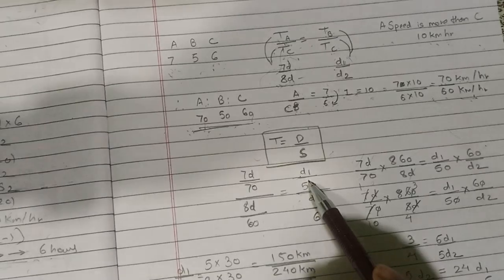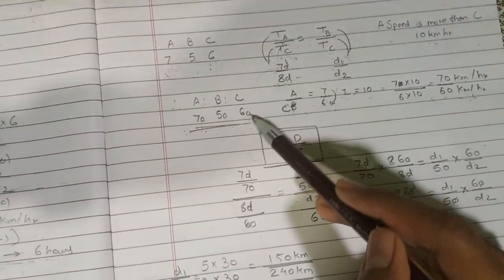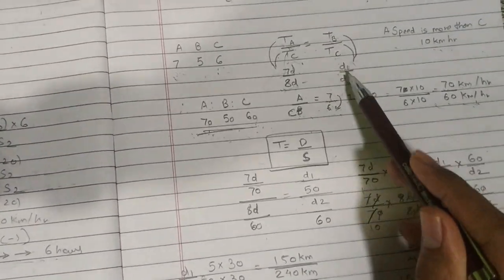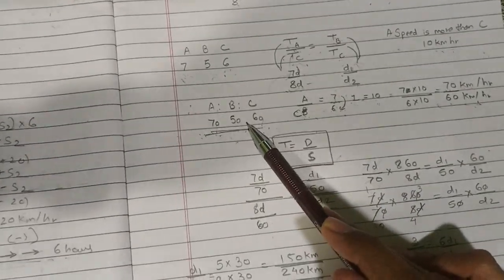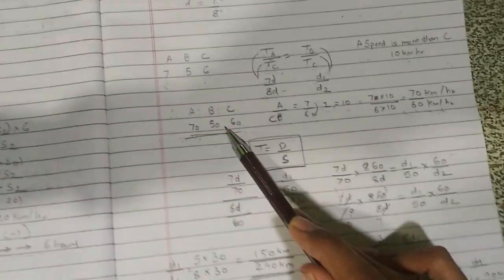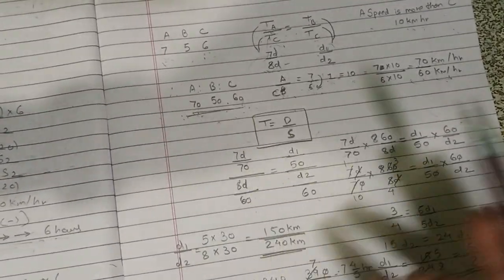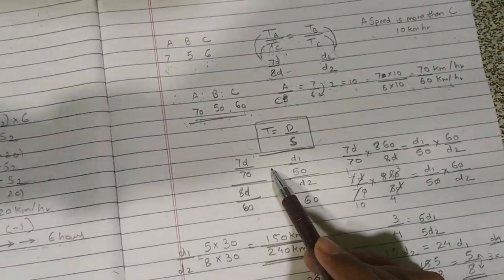This is equal to d1 by 50, where d1 is the distance and the speed of B is 50 kilometers per hour, divided by d2, the different distance, upon 60, because the speed of C is 60 kilometer per hour. We just write it like this and do our math, right? If this goes here, it will get reciprocal.